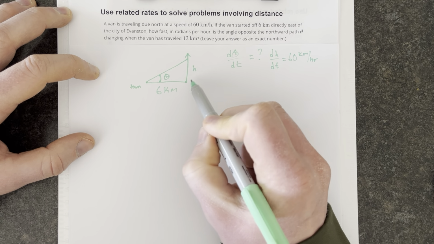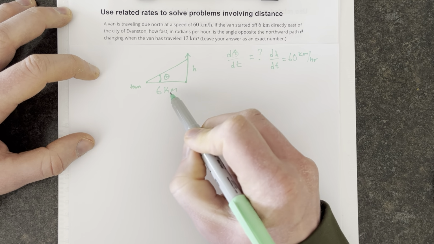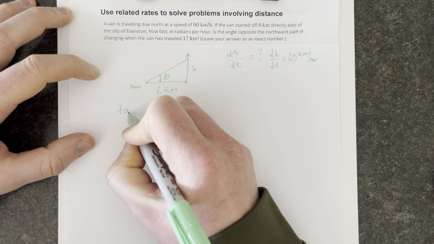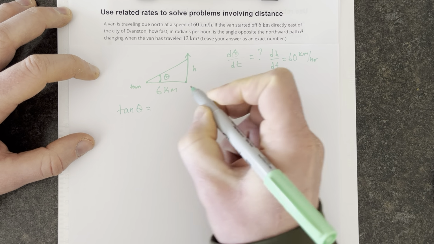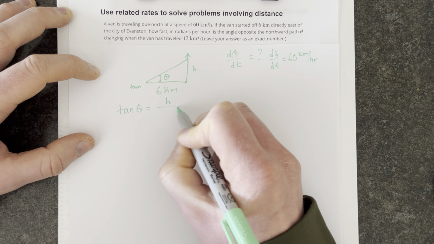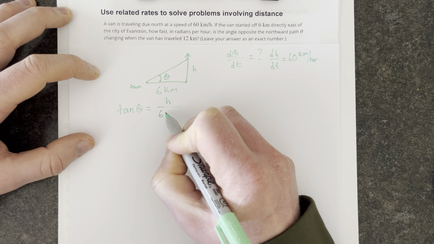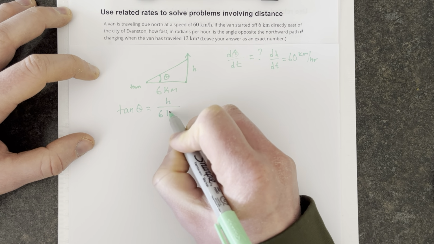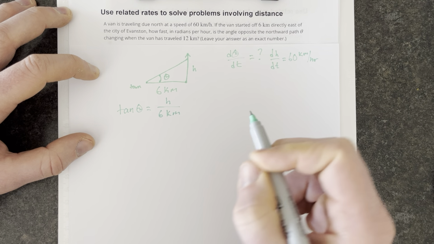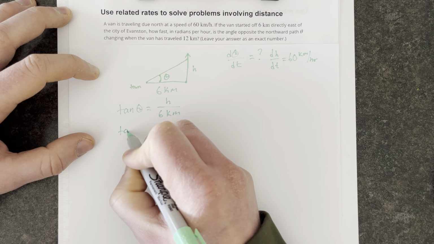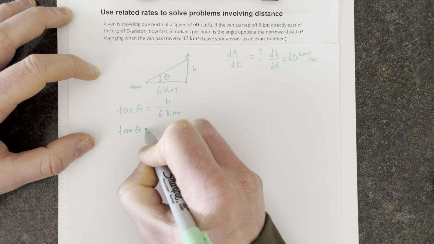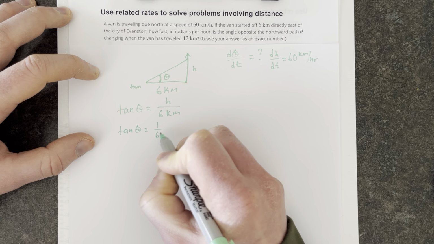This would be a tangent function where we have the opposite over the adjacent. So tangent theta is equal to h over 6. I'm going to drop the label for a little bit. So that's really tangent theta is equal to 1/6 h.